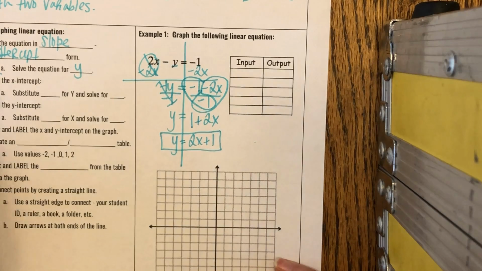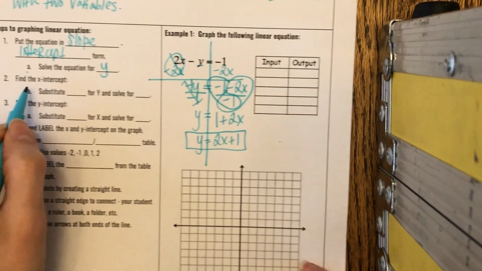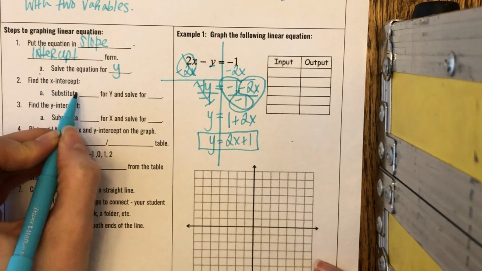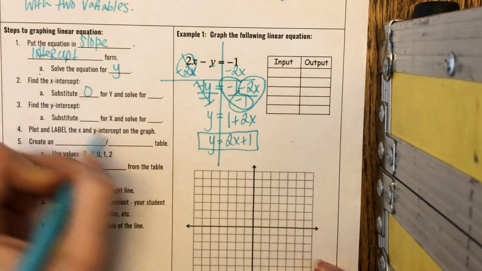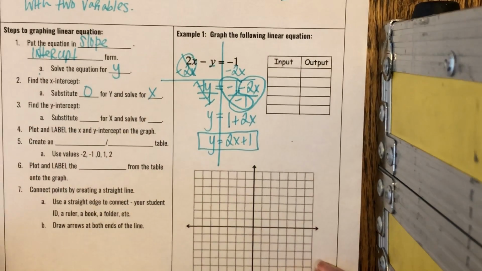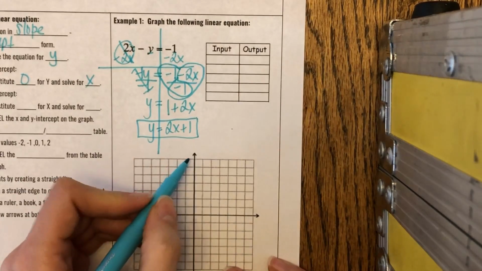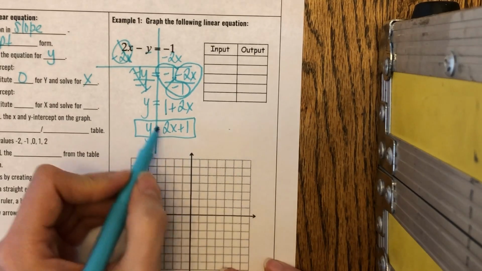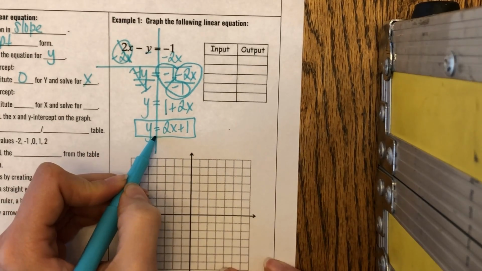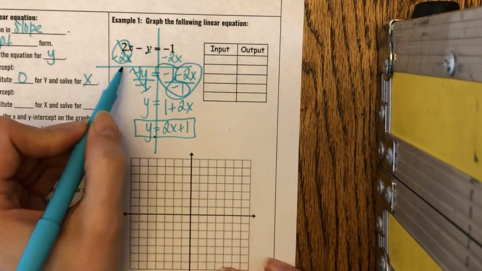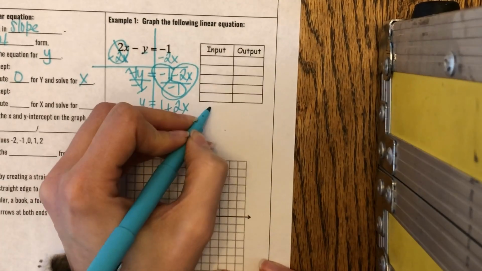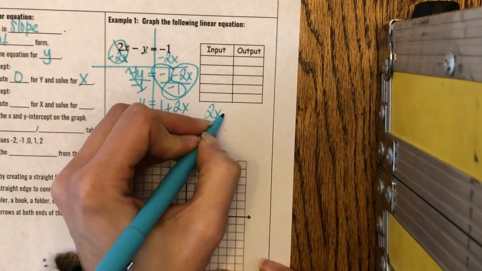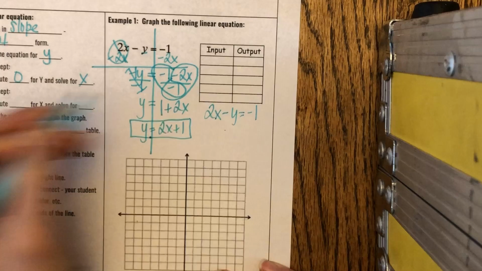Take a look at step 2. Step 2 says to find the x-intercept. So for step 2, I'm then going to substitute 0 for y and solve for x. So let's go ahead and do that. If I substitute 0 for y, I can do it in either equation. I can do it in this y equals mx plus b or in the original. Let's just do it in the original. So 2x minus y equals -1.